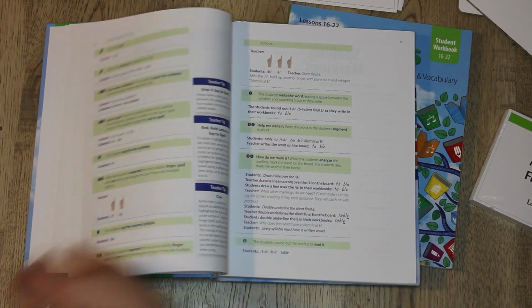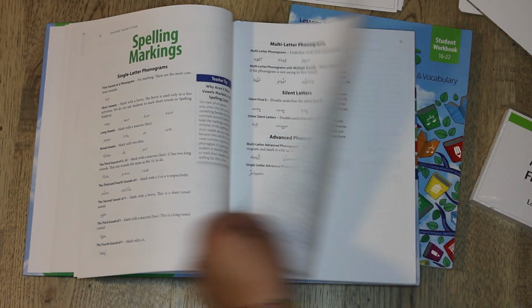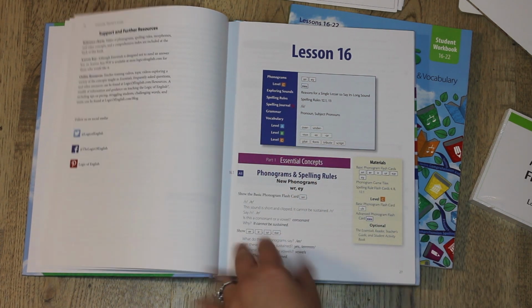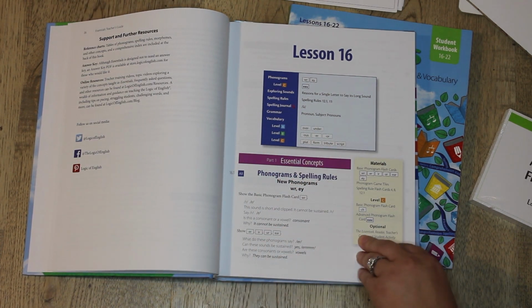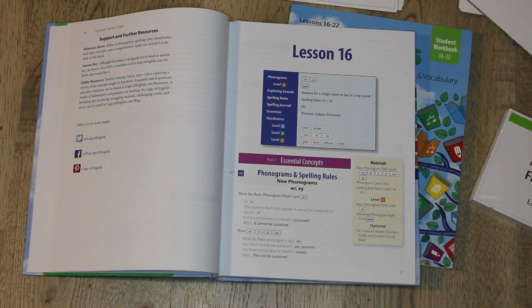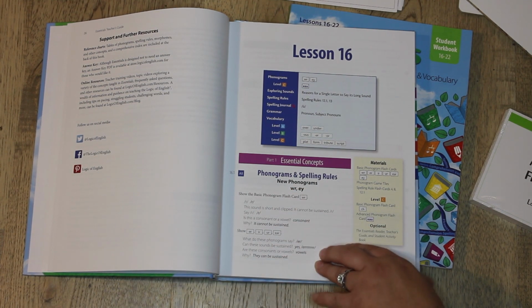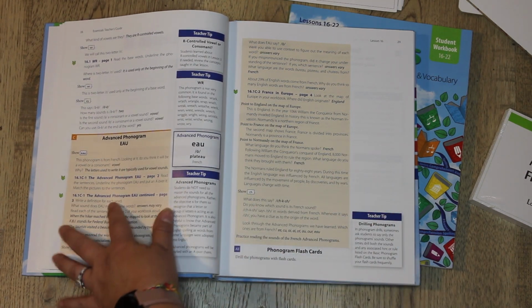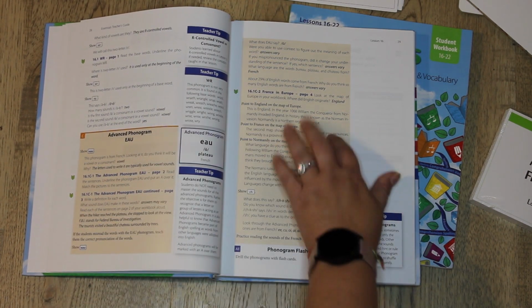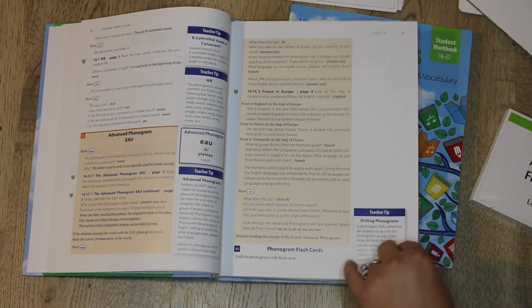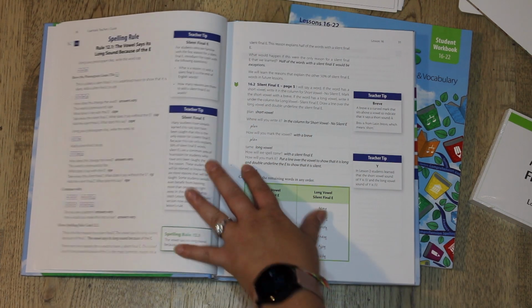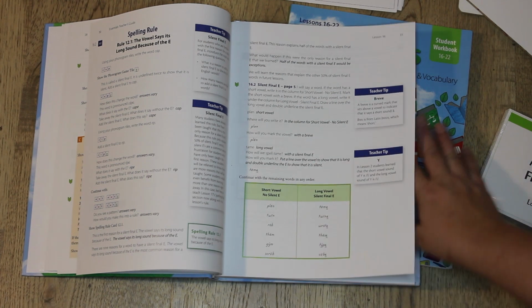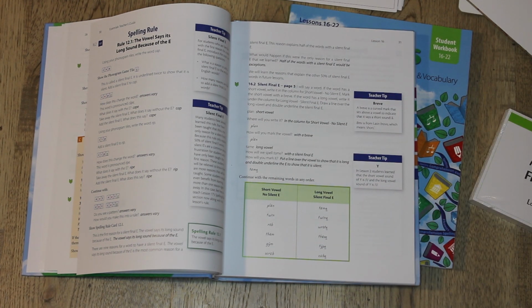But it goes through a spelling analysis and spelling marks, and then here's an example of a lesson. So it looks very similar to Foundations. You use the phonogram cards and you do your phonics work. It also includes how to make it more advanced for a more advanced student, because Essentials is written for ages 8 and up. So you can do these lessons anywhere that you see fit.